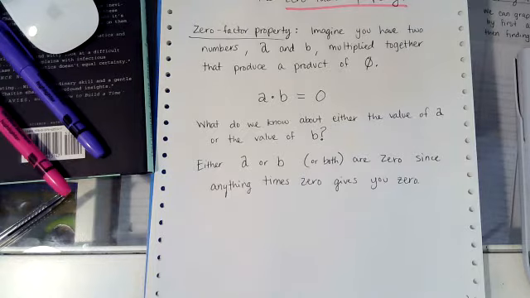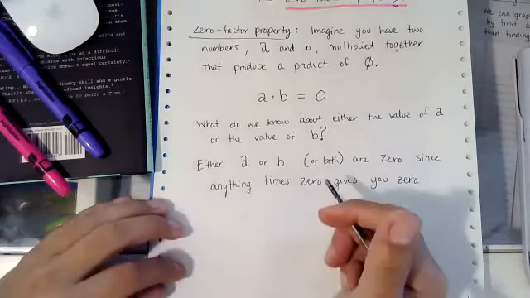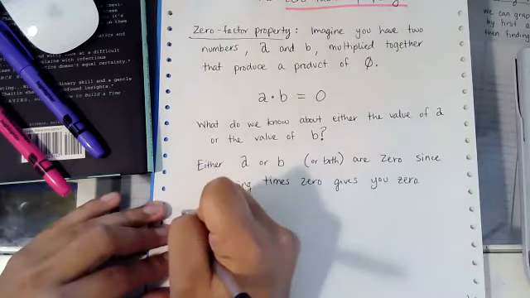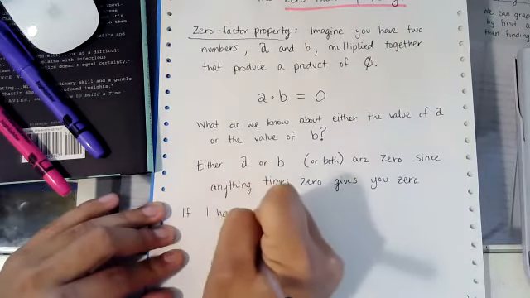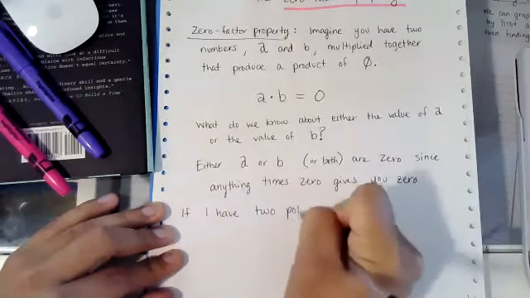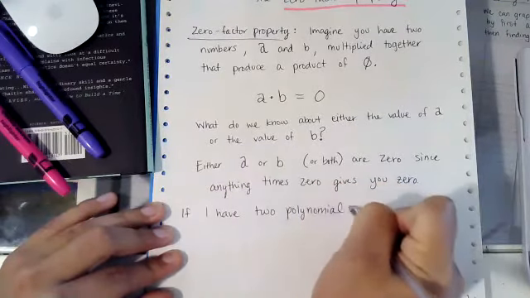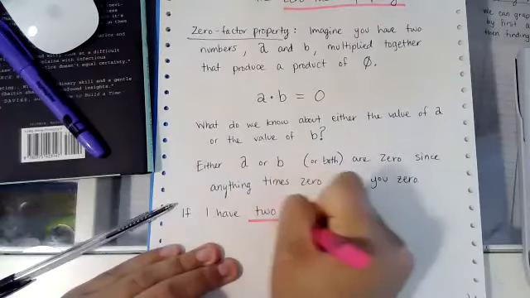Right? I mean, this is a concept that we've learned since grade school, right? That something times 0 gives you 0. And so at this point, that simple concept with numbers should be pretty clear, or at least automatic a little bit. Even if you don't necessarily understand why it is, you sort of believe that it's true. Okay. Well, it turns out that if I have two polynomials, now that's the trickier thing, right?